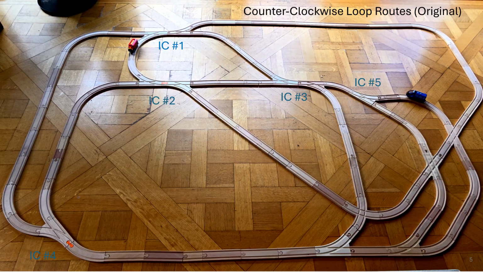The blue-colored engine travels a loop route that repeatedly enters and exits 2 forward merge crossings, IC4 and IC5, and two inverse merge crossings, IC2 and IC3.